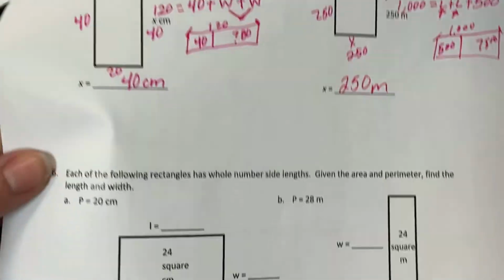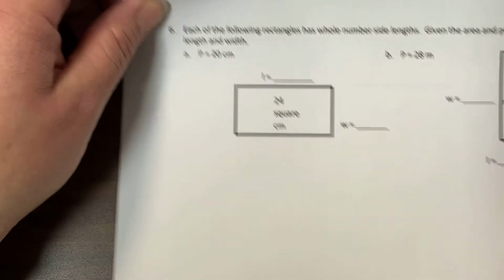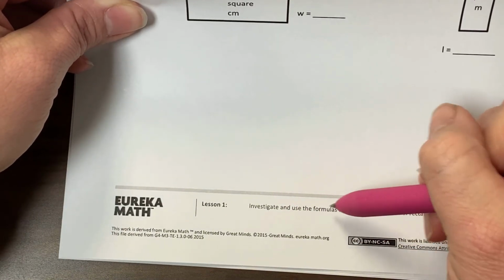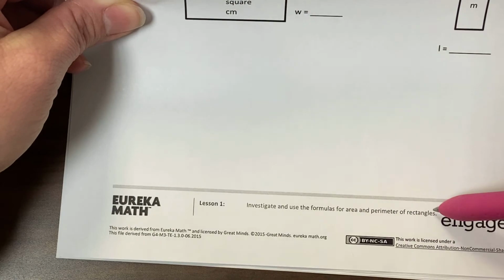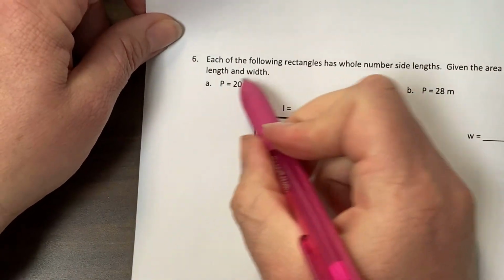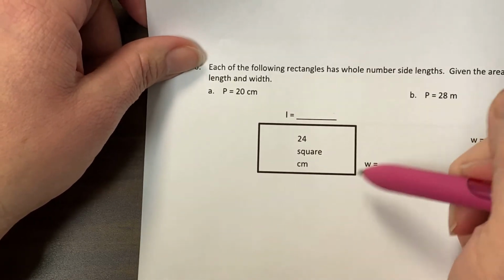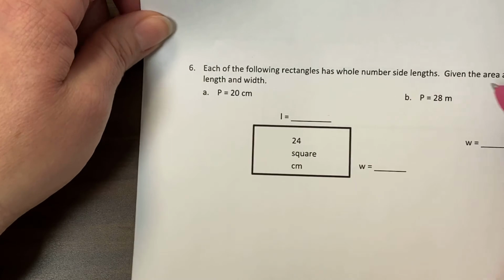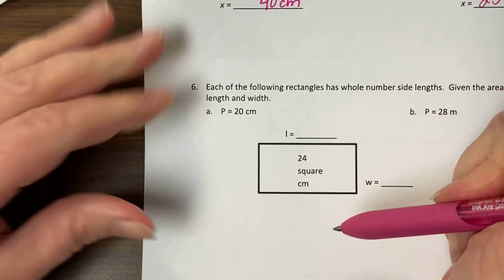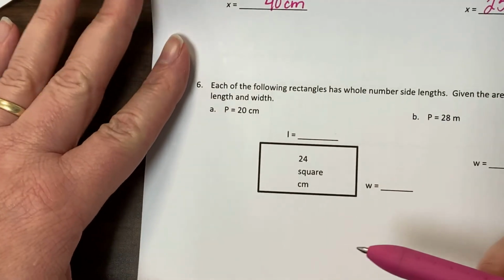All right. Now, remember, we're still investigating and using the formulas for area and perimeter of the rectangles. We're figuring this stuff out. So each of the following rectangles has a whole number side length. So it's a whole number, it's not a decimal. Given the area and the perimeter, find the length and the width. Oh boy, so this one's gonna be fun. If you wanna try it yourself, go ahead and pause it.